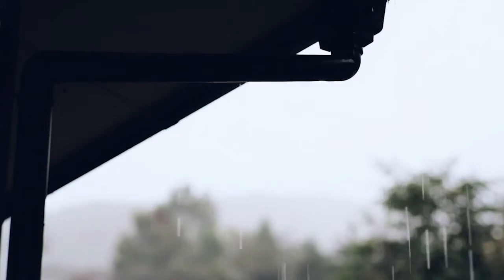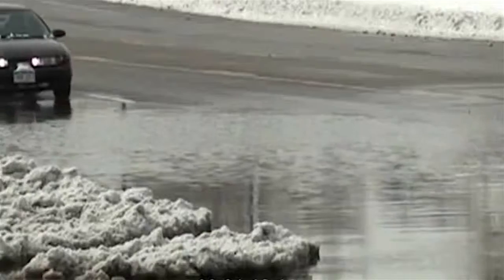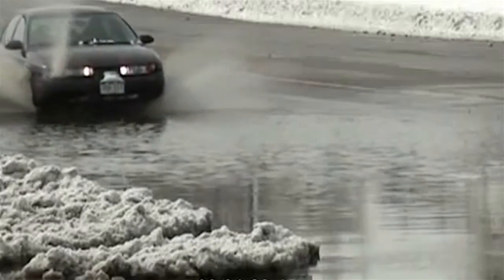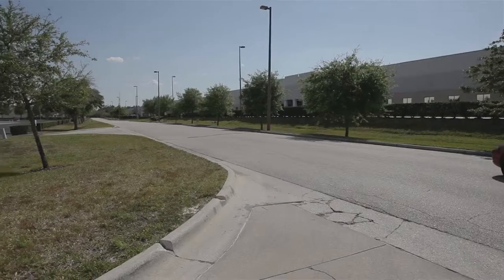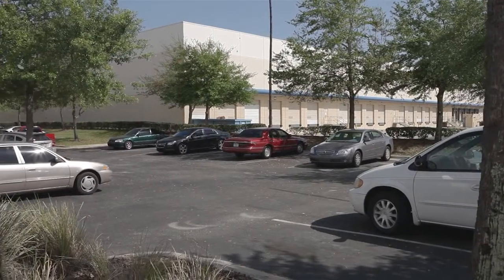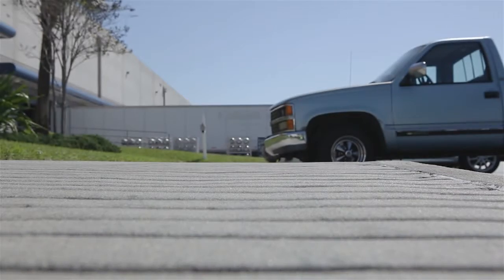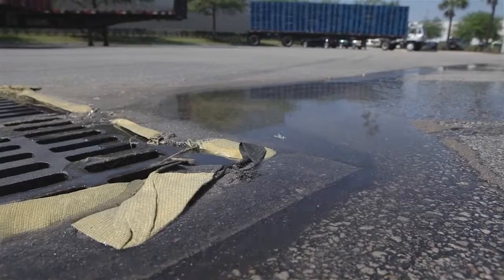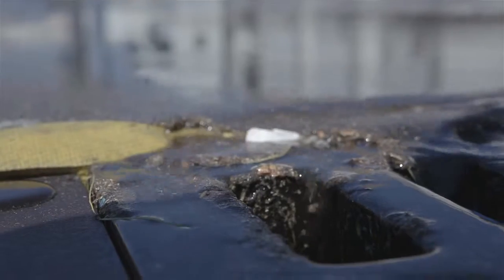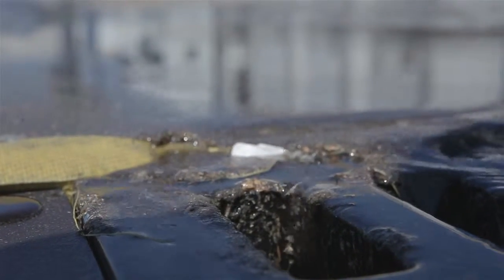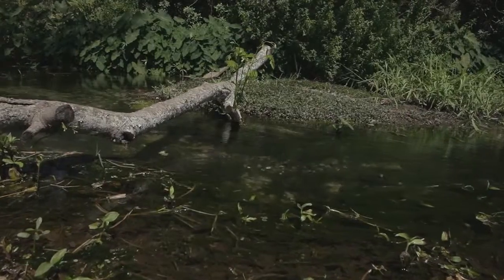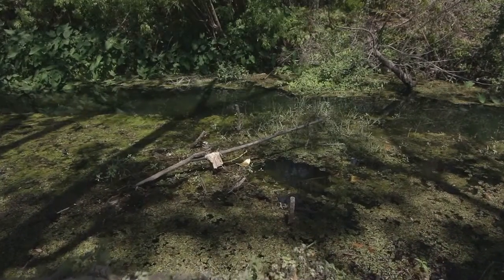Stormwater runoff occurs when precipitation from rain or snowmelt flows over the ground. Impervious surfaces like streets, parking lots, driveways, and sidewalks prevent stormwater from naturally soaking into the ground. Stormwater runoff is often a problem because it can pick up debris, chemicals, dirt, and other pollutants and flow into a stormwater system or directly to a lake, river, wetland, or ocean.